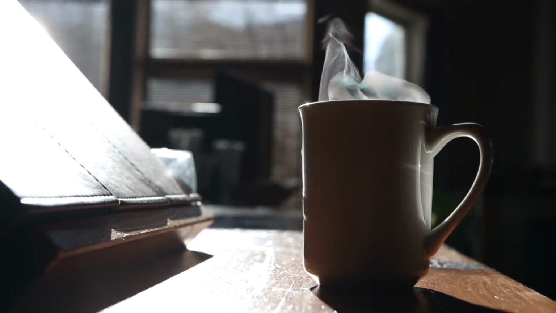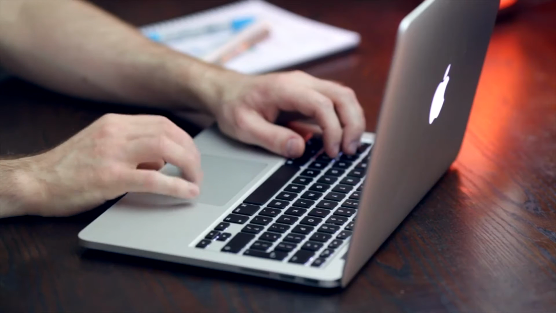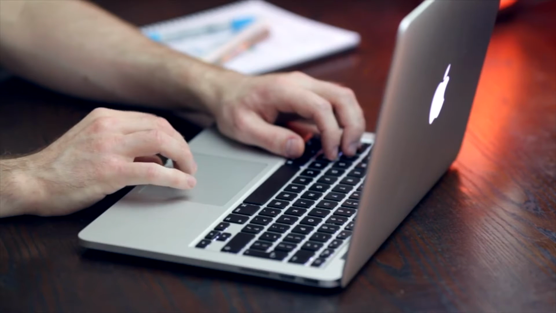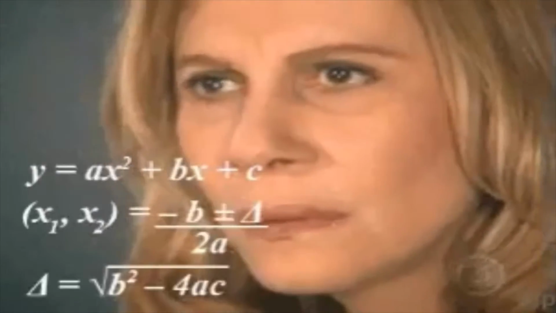If the cup stays here, it stays here. If the computer is on the desk, it stays on the desk. But in the quantum realm, things are different. One example is quantum superposition. I'm pretty sure none of you have heard of this concept before.